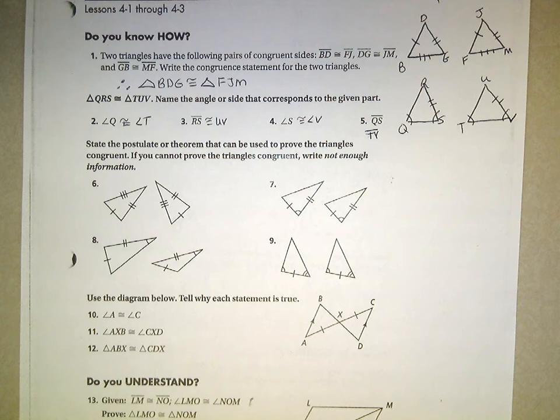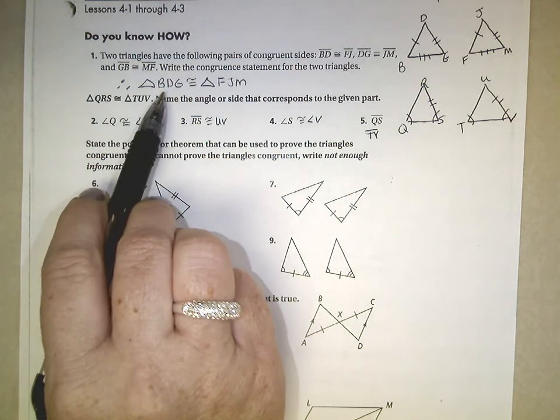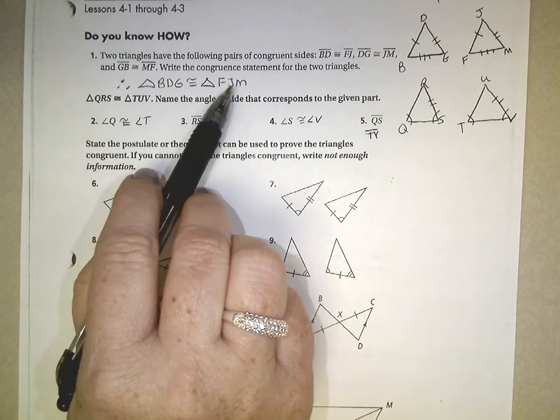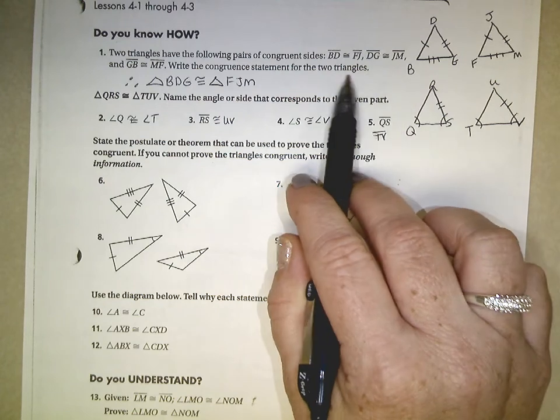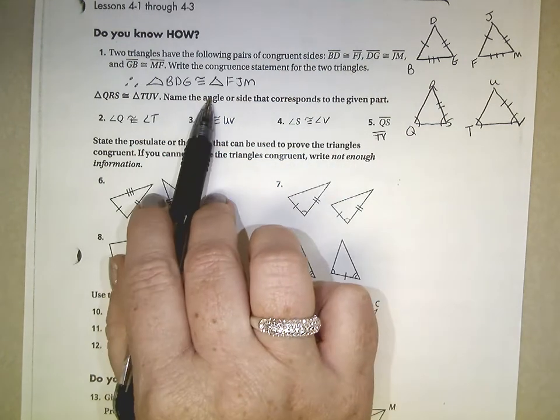Well, personally, the easiest thing for me to do right off so I can see it is to draw the triangles and see exactly what segments they're talking about. And they aren't necessarily these lengths. I'll just say all figures are not drawn to scale right off, but it helps me to see it. And then once we see that all three sides are congruent to each other, we can say, therefore, triangle BDG is congruent to triangle FJM. So I just drew my triangles over here, put my tick marks on what they said was congruent, and then there's my congruence statement.